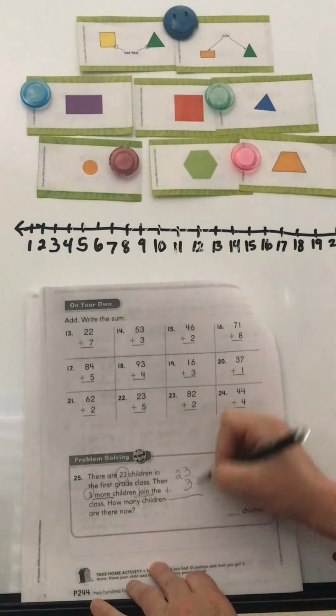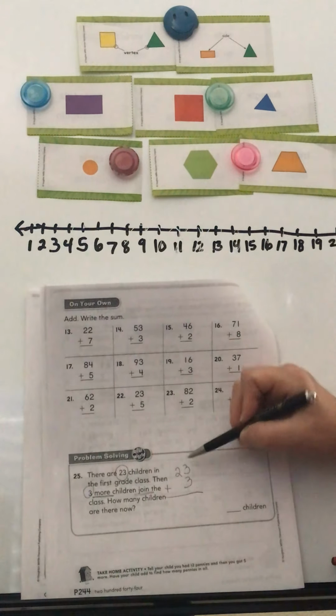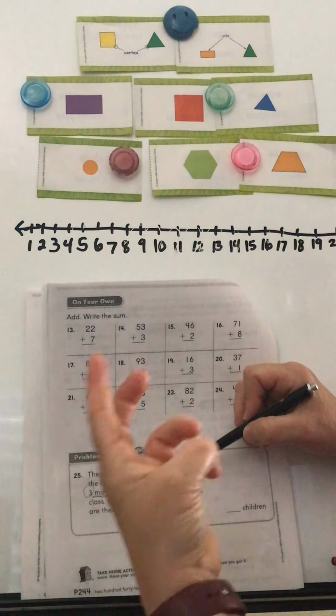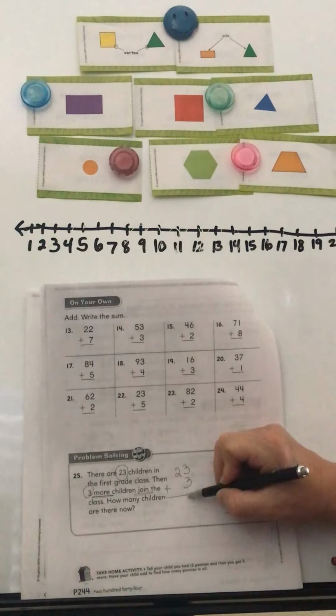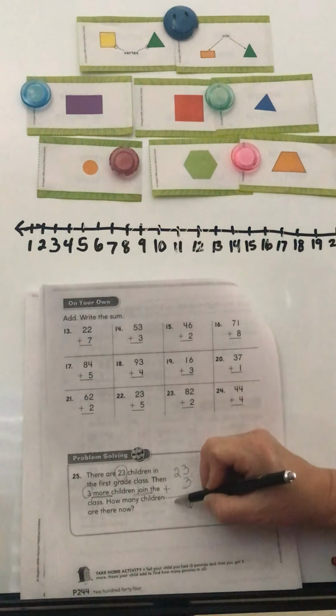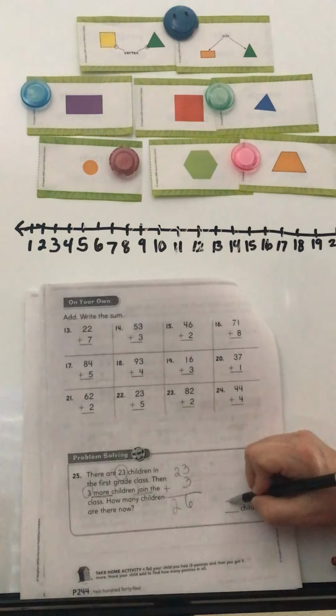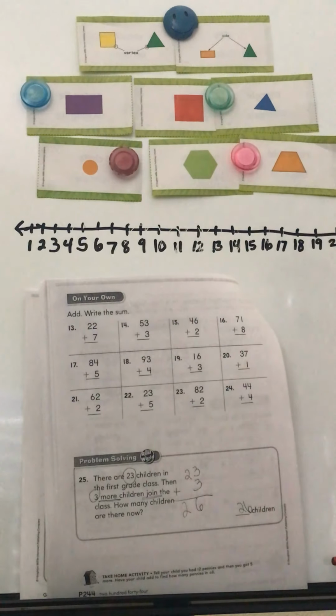Because 3 is just 3 1s. It's not 10s. So we could say 23 and count 3 more. 24, 25, 26. So we would know it would be 26. Because 3 plus 3 is 6, and 2 plus nothing is 0. 2 plus 0 is 2. So 26 children are now in the class. Okay, have a great day.